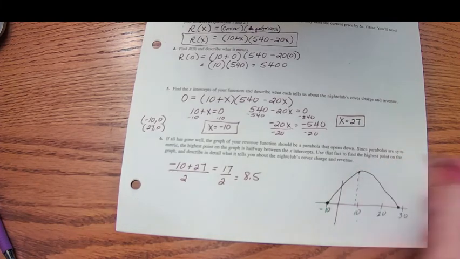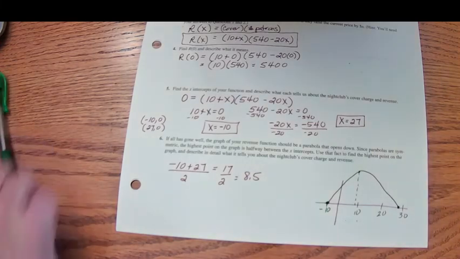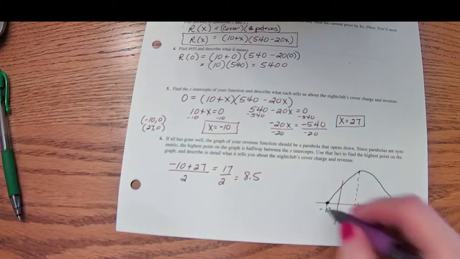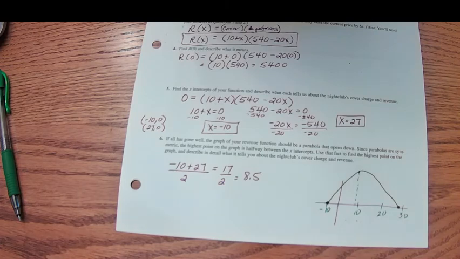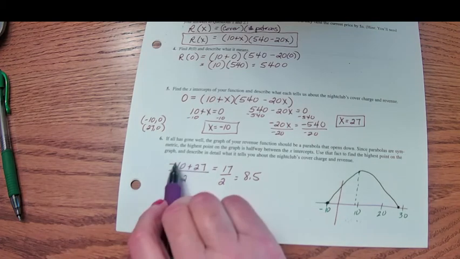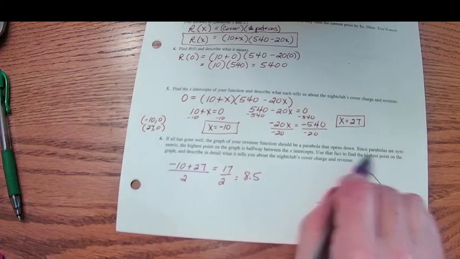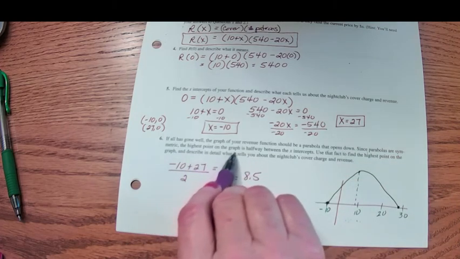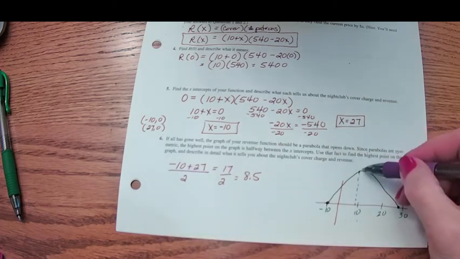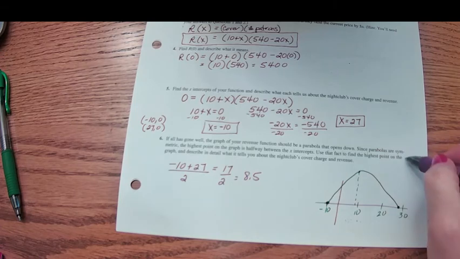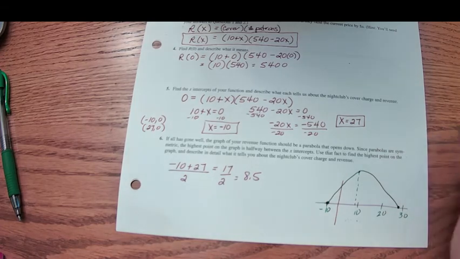That's going to be the maximum value of my parabola. Okay, so since parabolas are symmetric, the highest point on the parabola is halfway between the x-intercepts. Use this fact to find the highest point on the graph and describe in detail what it tells you about the cover charge.